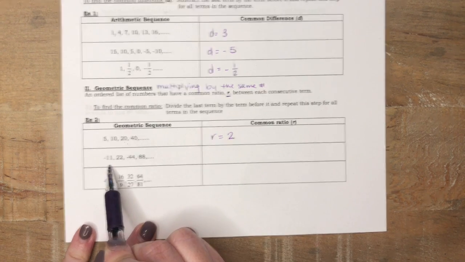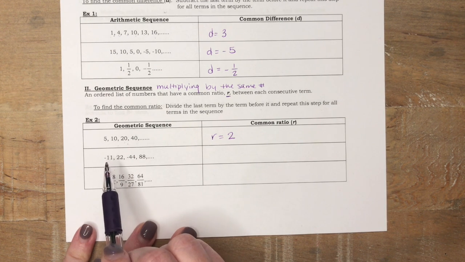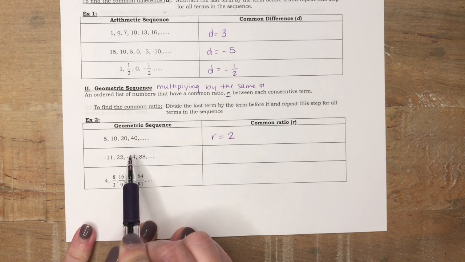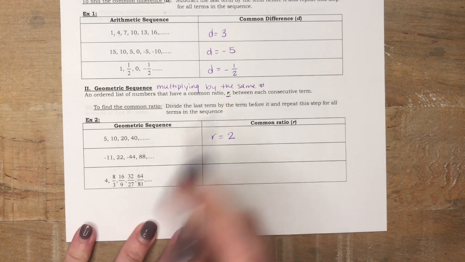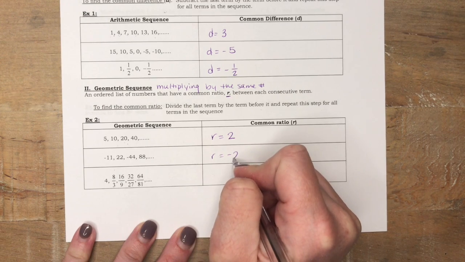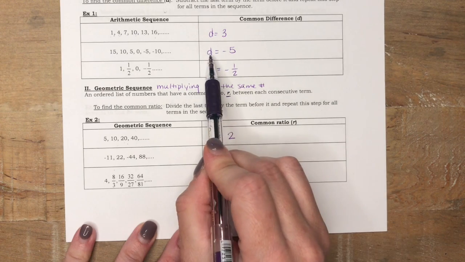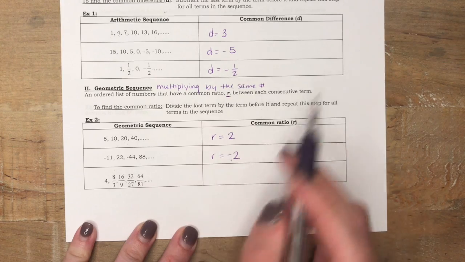When you have the negative and the positive, that means R has to be negative, right? Think about when you multiply something by a negative number, it's going to change the sign. Negative times a negative is a positive, but then a positive times a negative is a negative. So it's going to alternate. So negative 11, positive 22, negative 44, positive 88. So it's multiplying by 2, but it's alternating signs. So that means R is negative 2. So in geometric, a negative R means alternating signs. In arithmetic, a negative D means that it's going down, it's decreasing.